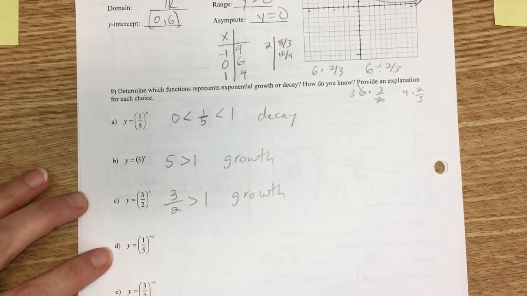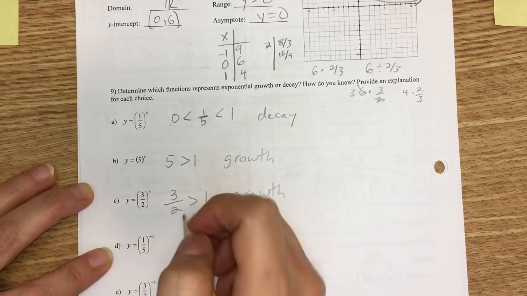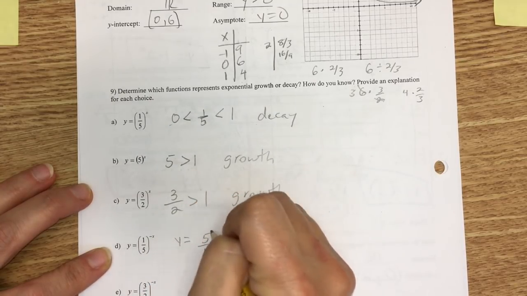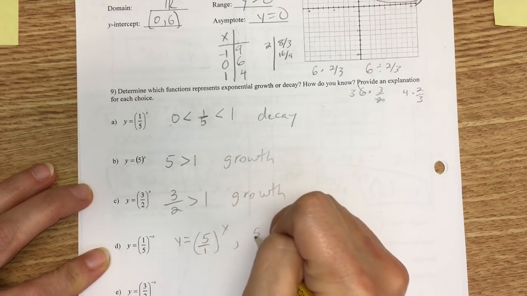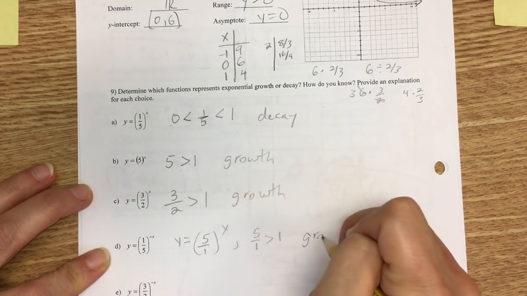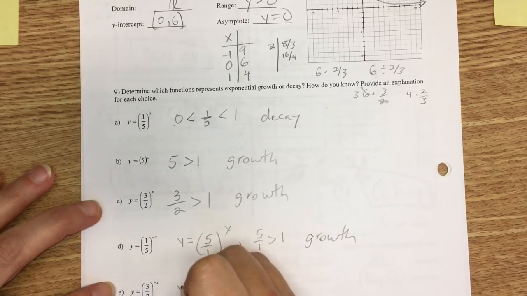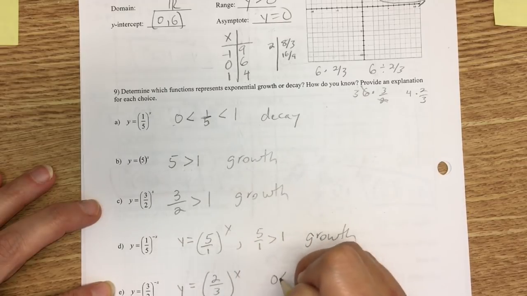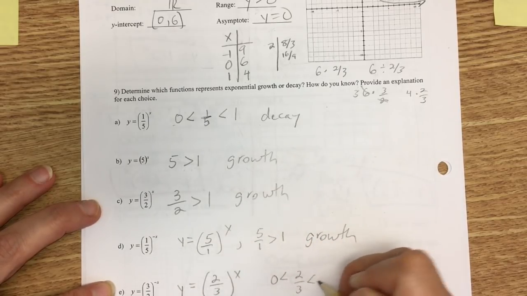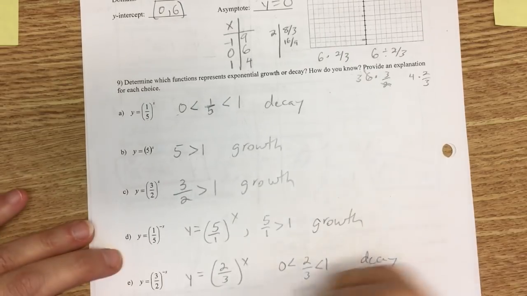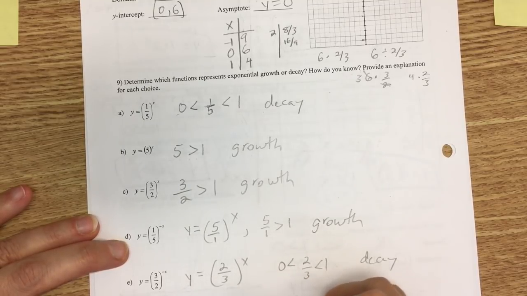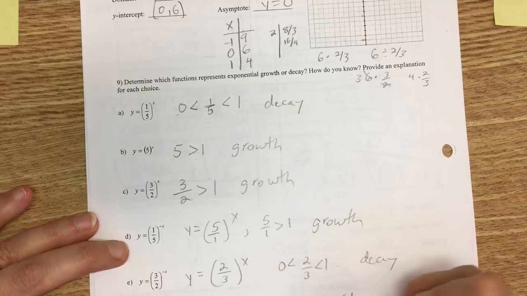Whoop, you didn't see that one, sorry. So now this one needs a flip over, so I need to rewrite it as y equals 5/1 to the x. 5/1 is bigger than 1, that's a growth. I need to flip this one over also. That puts our base between 0 and 1, which makes it a decay. And when I flip over 5, I get 1/5, which again is going to be a decay.